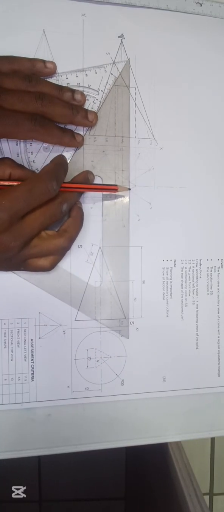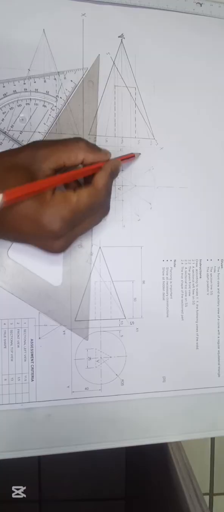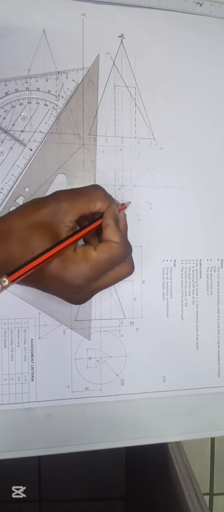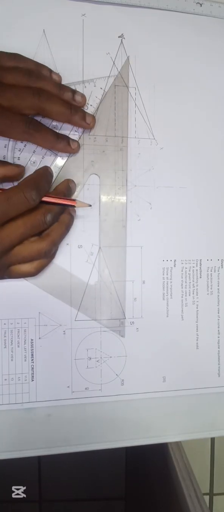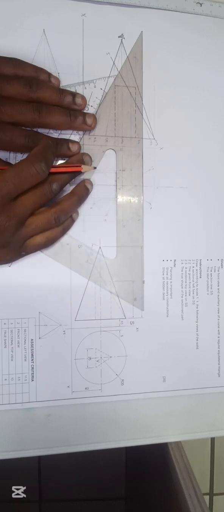And then now we need to go and cut our line 3 and 11. We are still focusing on our cone. 3 and 11 is here. So here's our line 11. Here's our line 3. And here it is going to be our line 2 and 12.